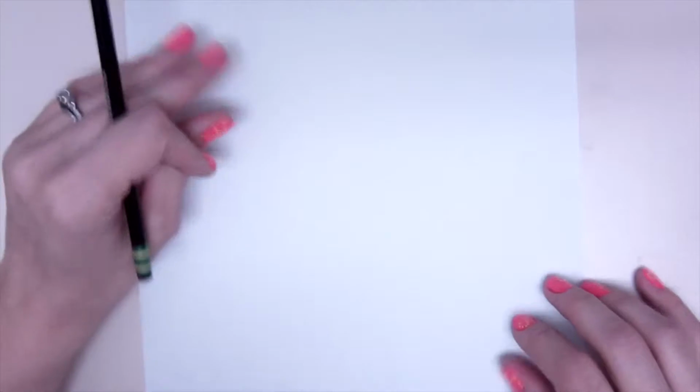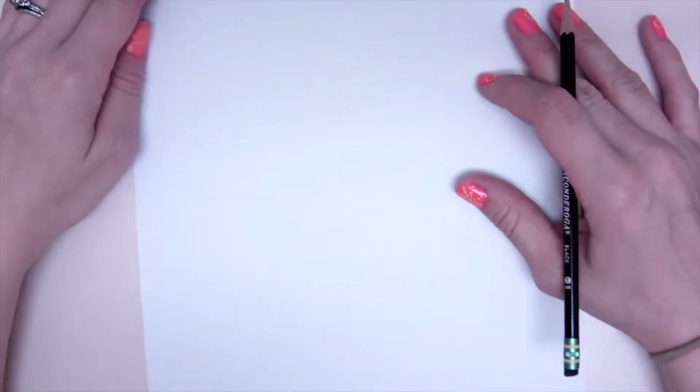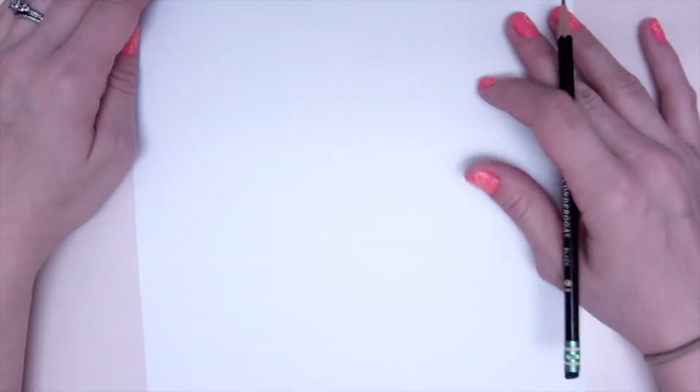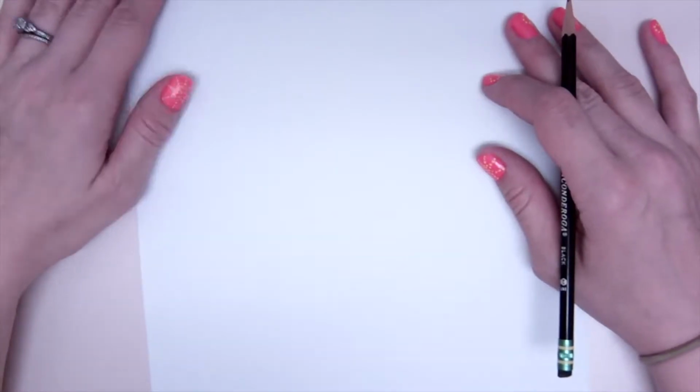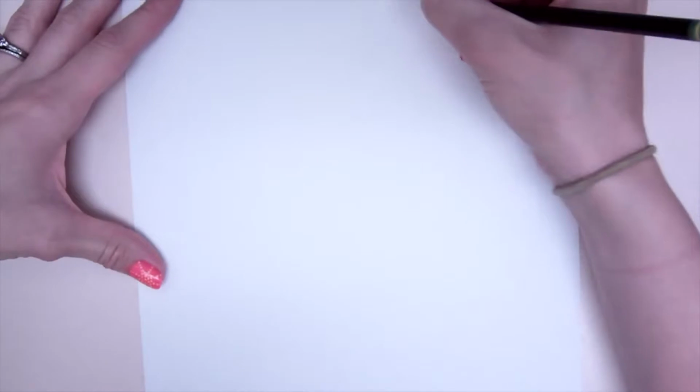So since we're learning about Pablo Picasso, we're going to be drawing portraits, a picture of a person, in the style of Pablo Picasso. What we're going to start out with is a pencil, and we're going to draw first an oval shape. It is okay if it doesn't look so ovally, that's just fine. So that's the first step.